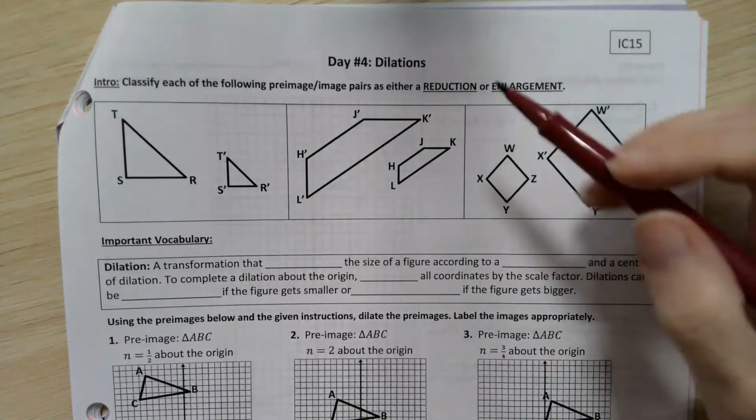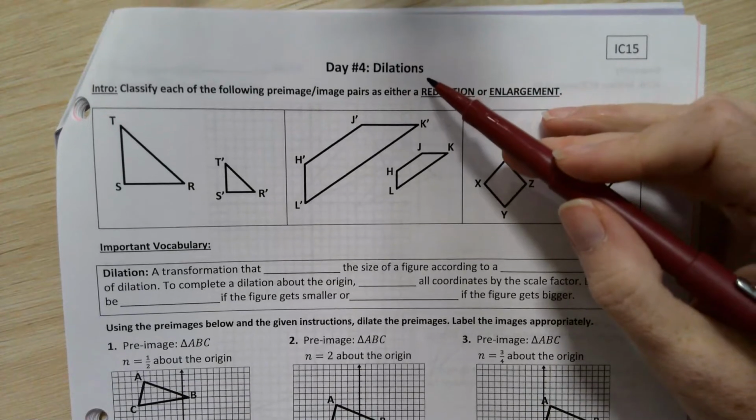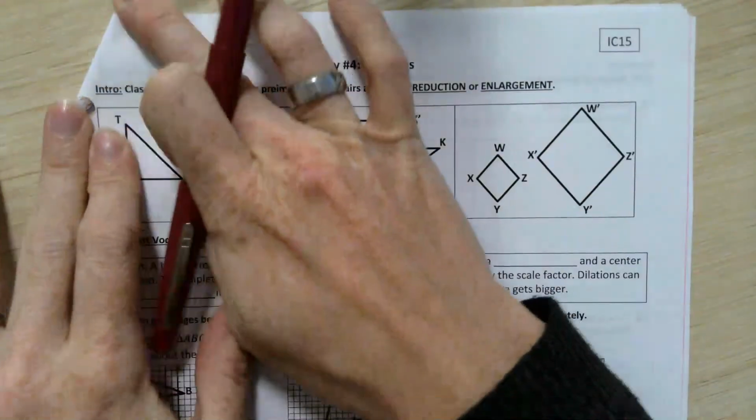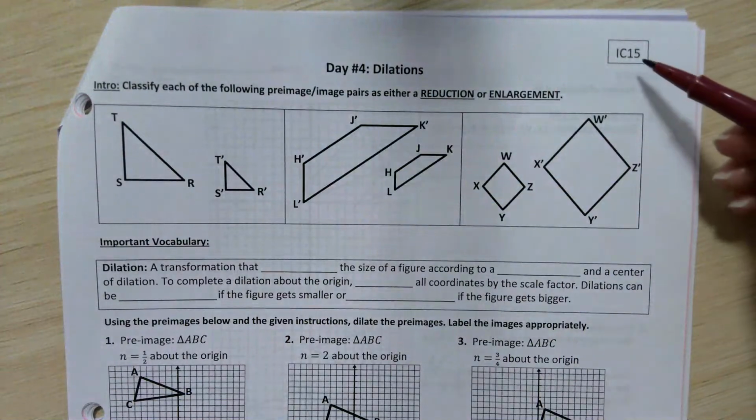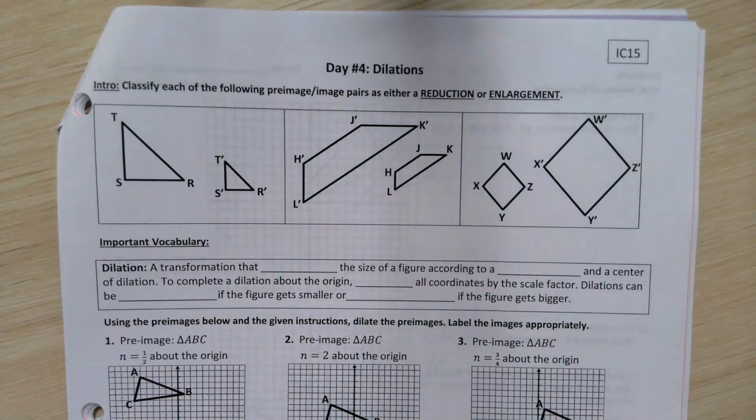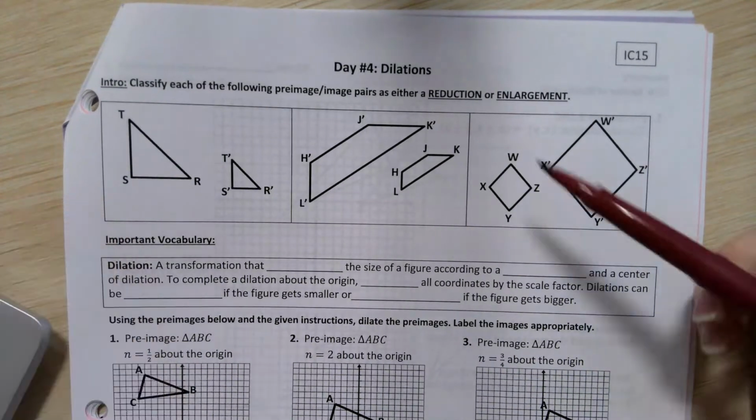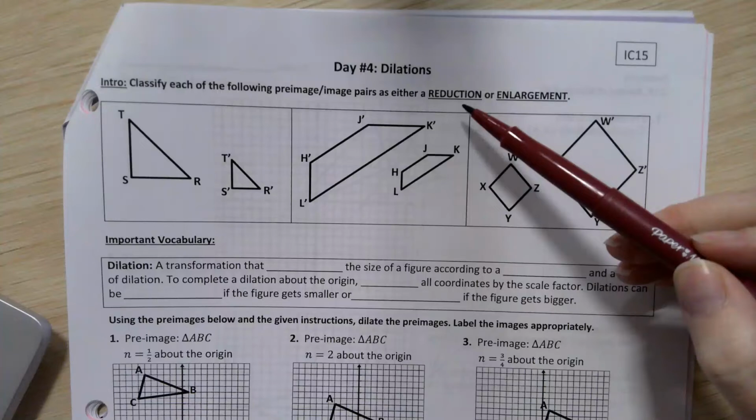Today's video topic is dilations. This is our fourth day of transformations, the fourth day of Standard 4, and we will be using IC15 for today's notes. So the introduction reminds us that when we're dealing with dilations, we might have reductions that are happening or enlargements.